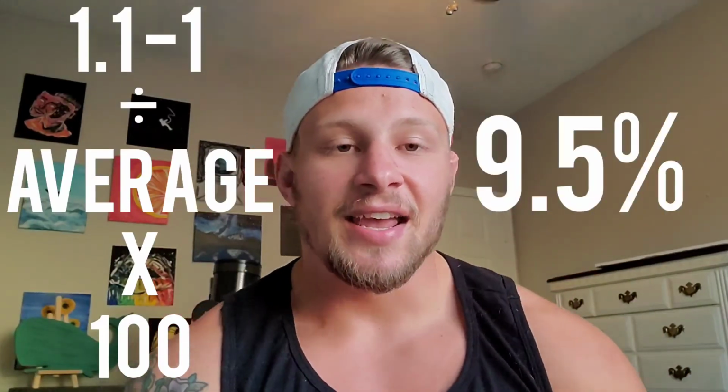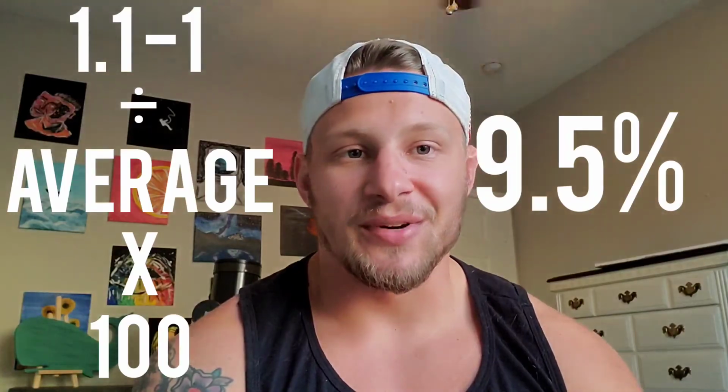So if you take the 1.1 of the graph minus the 1.0 of the computer code graph, divide it by the average and multiply it by 100, you get 9.5% difference. And remember, anything under 10% we can work with.